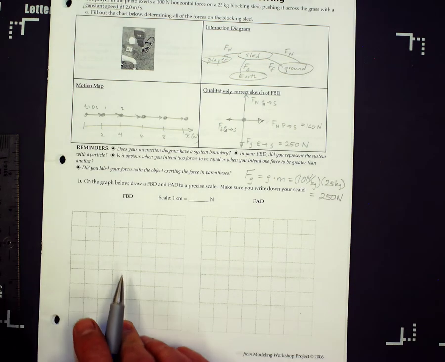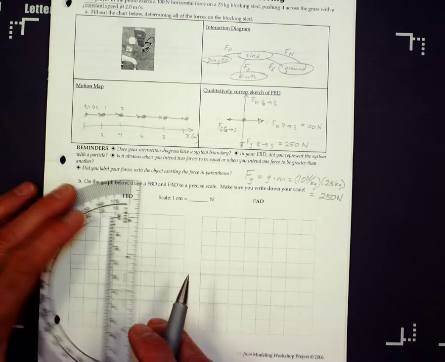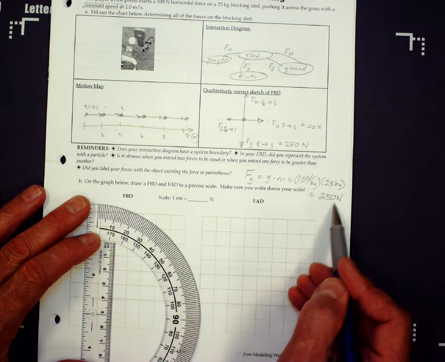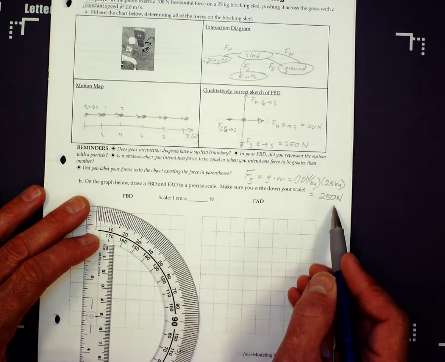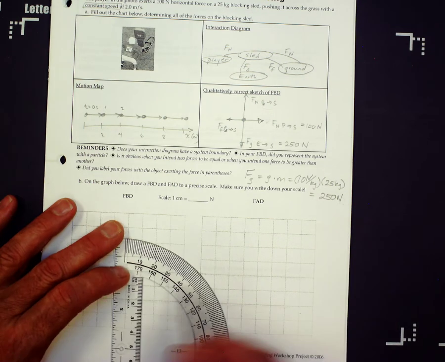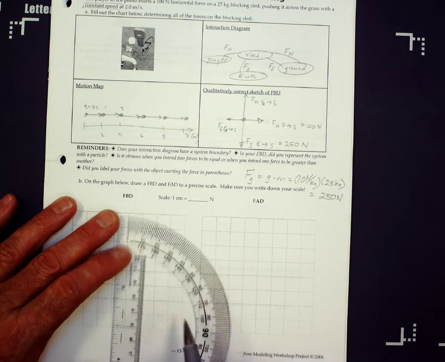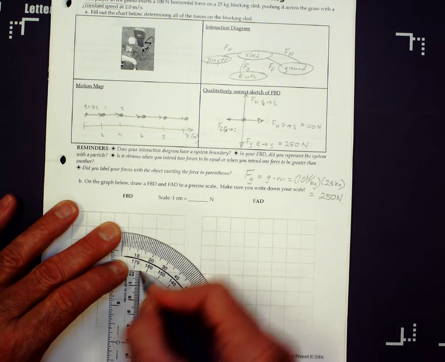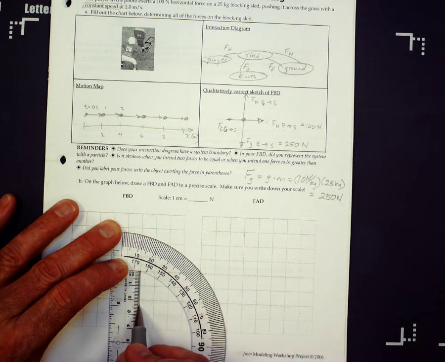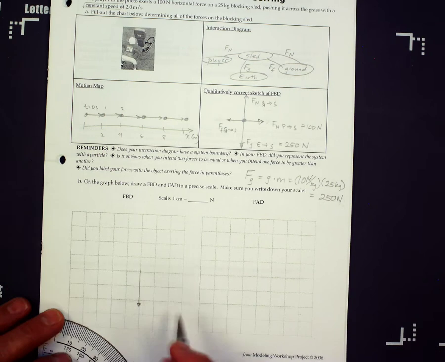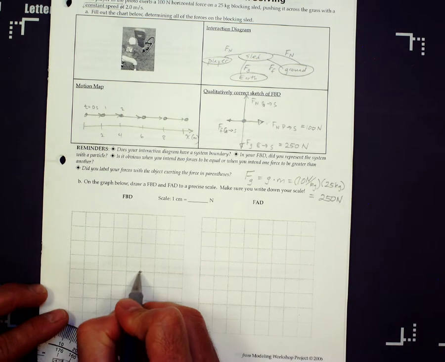What we do next is to draw a scale drawing of the free body diagram, so I have to determine what kind of scale I want to use. Let's see, what if I made every centimeter equal to 100 newtons? That means I would have to make the gravitational force 2.5 centimeters long, and let's see what that would look like. Yeah, that looks like it'll work. Let's try it. So I'm going to draw an arrow here that's 2.5 centimeters long. I'm going to be very careful to really make it 2.5 and not 2.6 or 2.4. And that's our gravitational force.